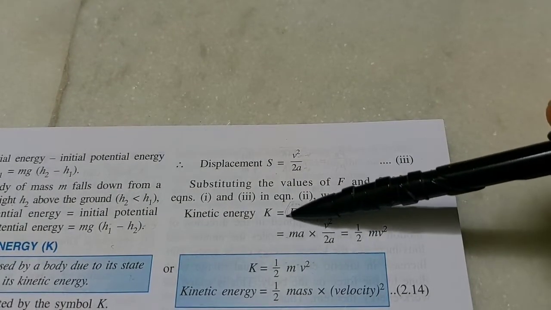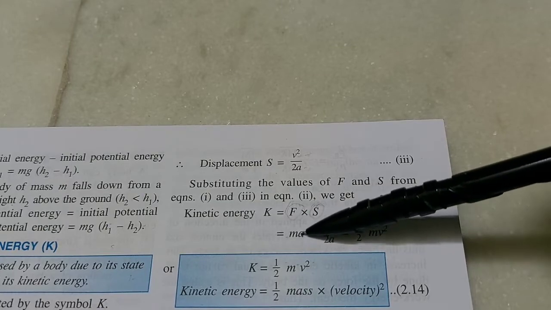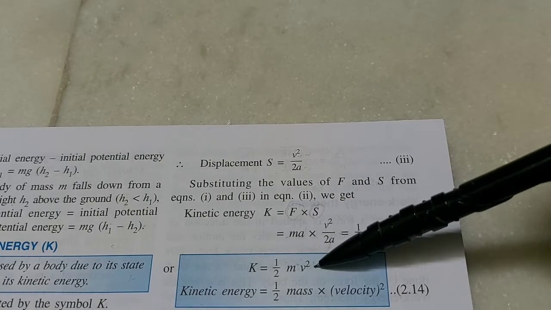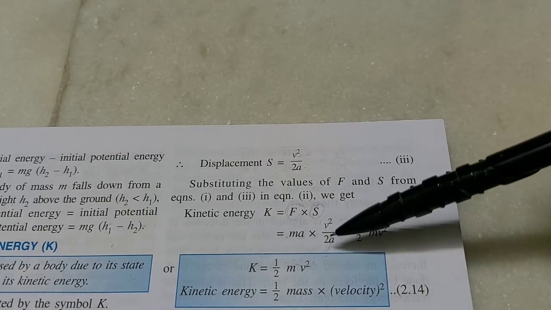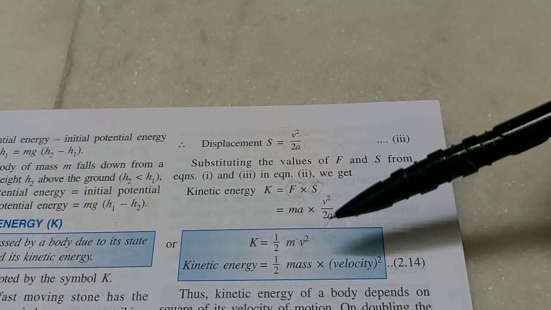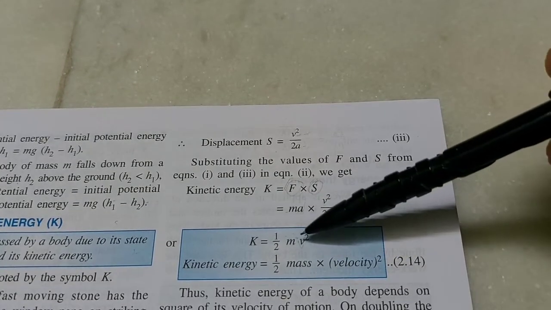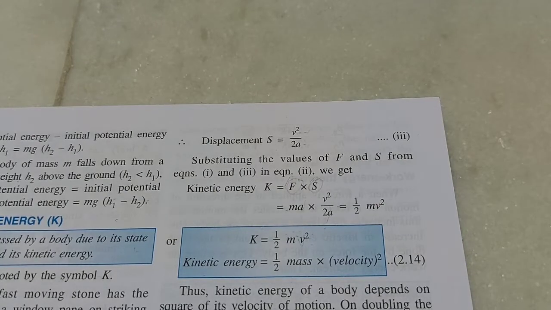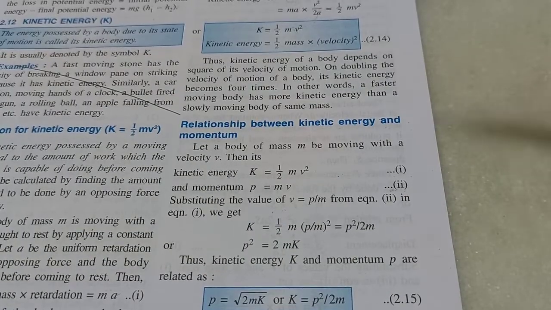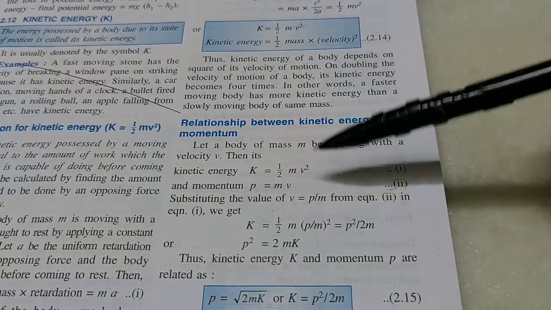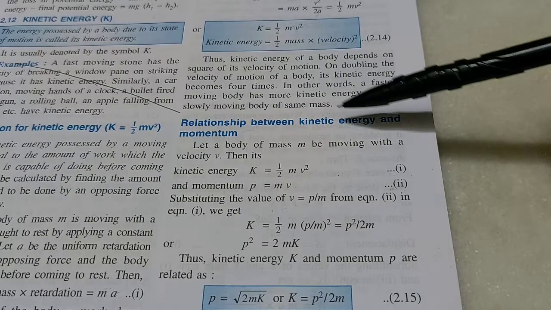So after substituting the values of f and s, we are left with this. A and a gets cancelled, and that's how we get half mv squared or half mu squared. But notice here v is not the final velocity, it's just the initial velocity. We've generalized it with v. So that's the derivation of the formula of kinetic energy. Now we know that the formula of momentum, linear momentum, is mass into velocity. So we have yet another relationship between kinetic energy and momentum.